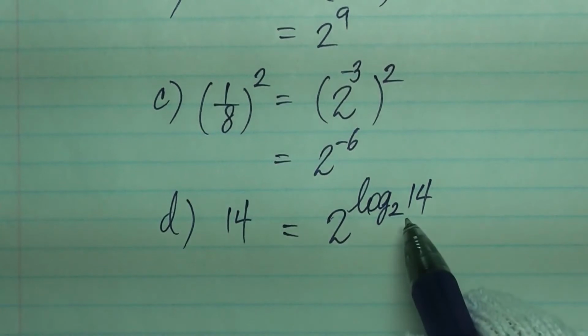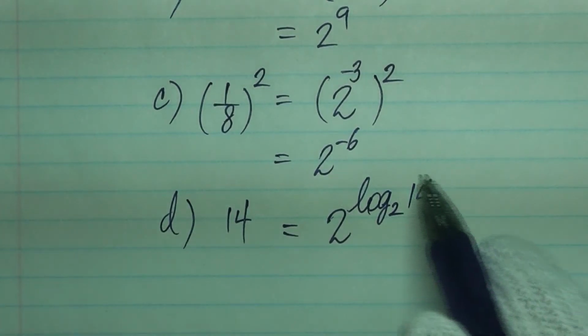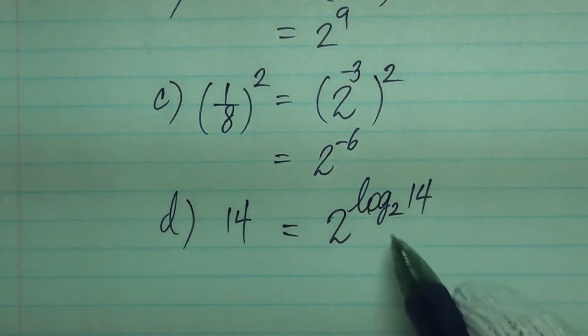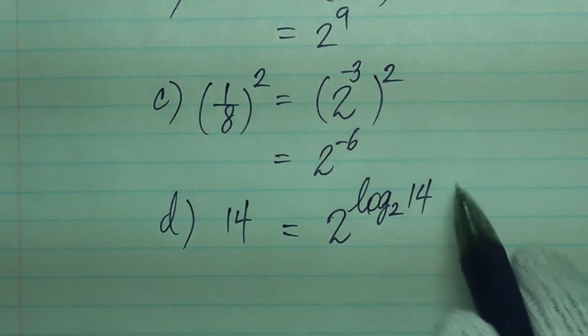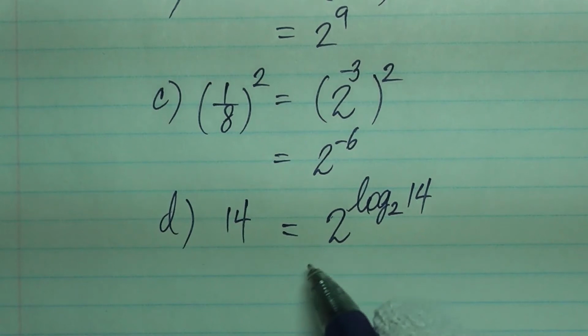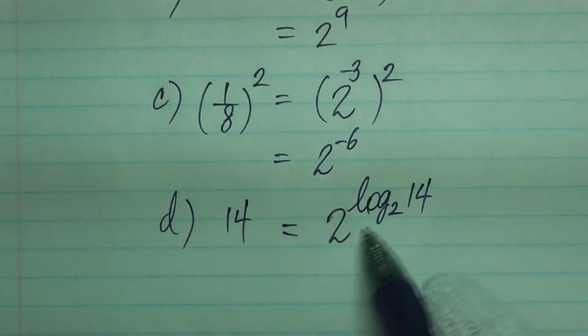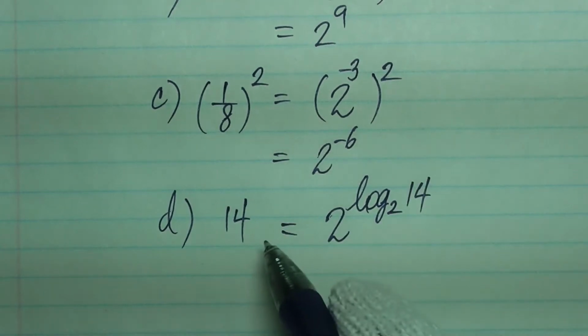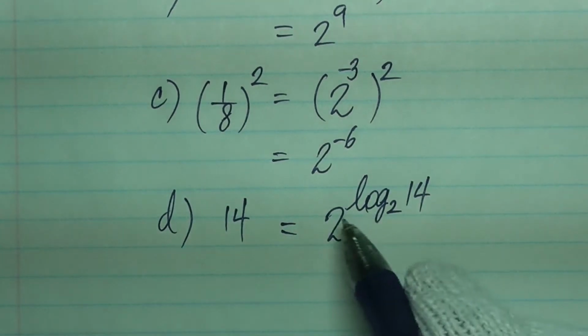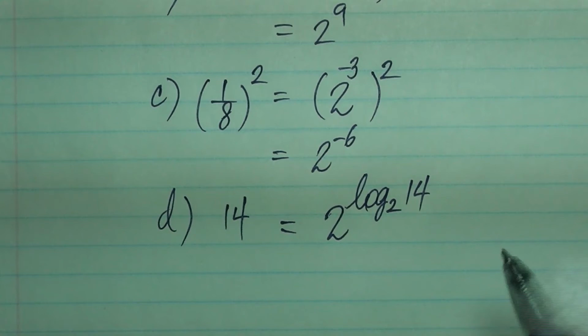Log base 2 of 14 is going to give me the exponent that I need the base 2 to be raised to get 14. So if these two bases are the same, essentially you get 14. This is going to be key in the later few sections.